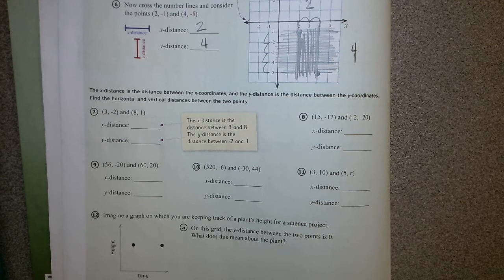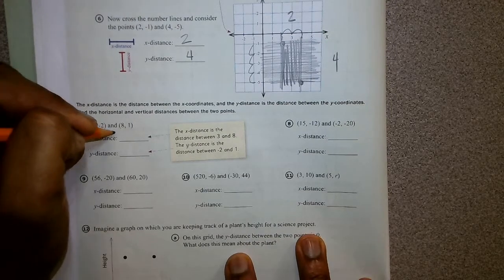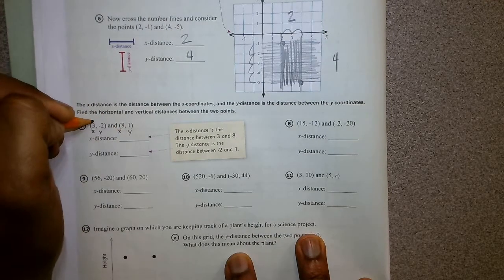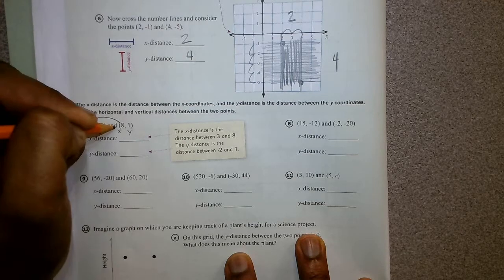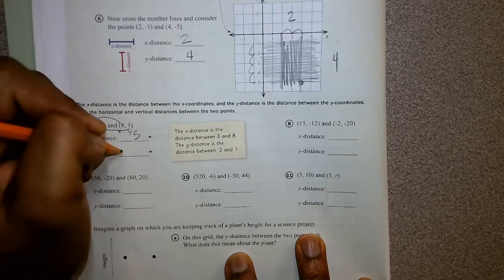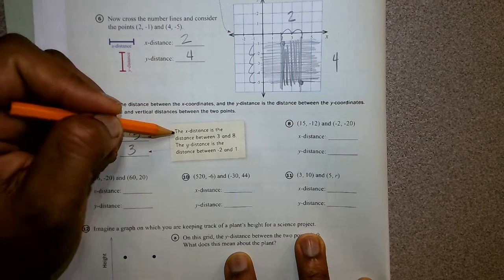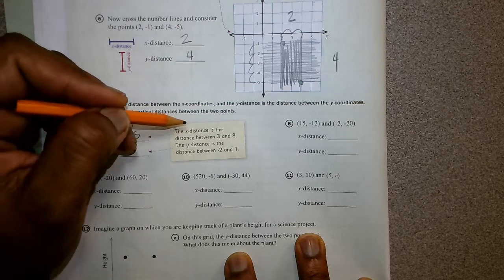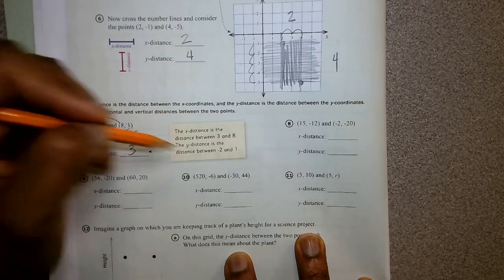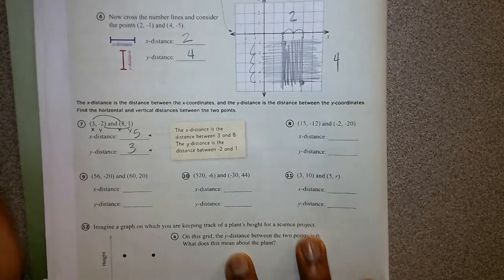Find the horizontal and vertical distances between the 2 points. So it's always X then Y, always X then Y. So my distance for X from 3 to 8 is 5. From -2 to 1 is 3. The X distance is the distance between 3 and 8. The Y distance is the distance between -2 and 1.